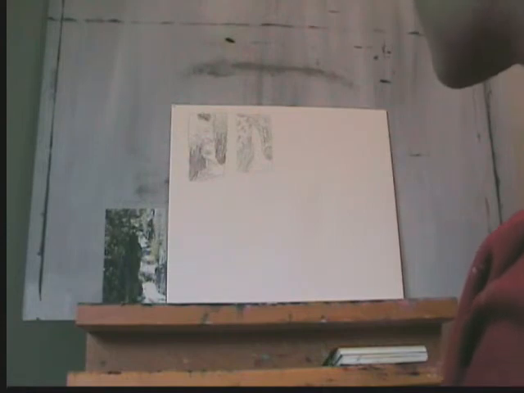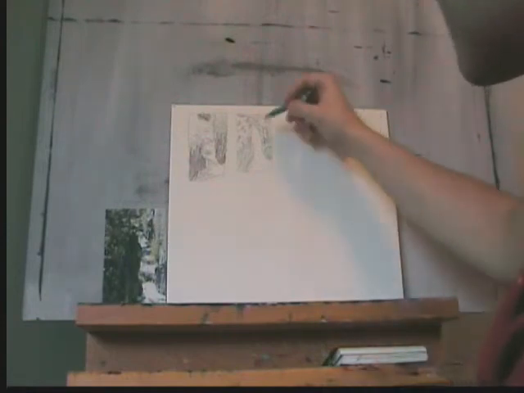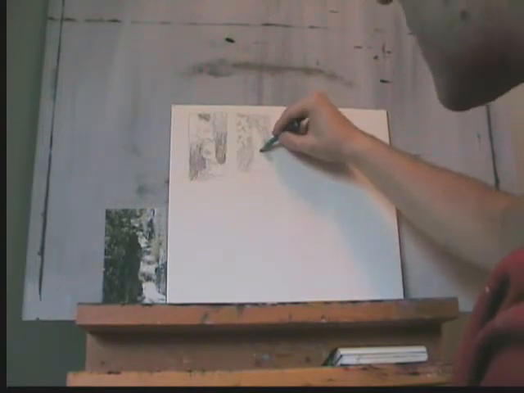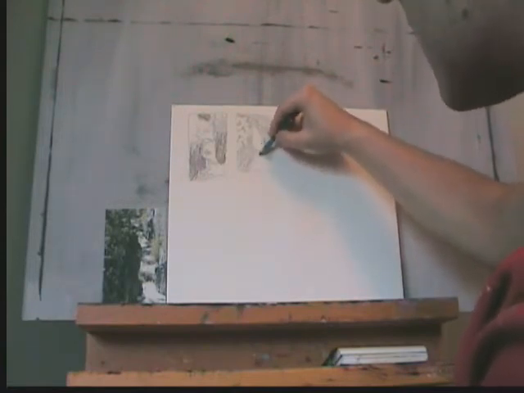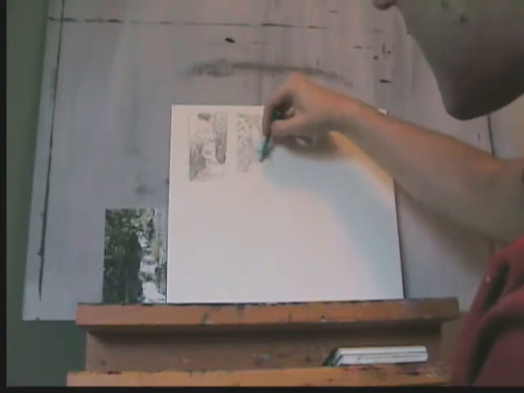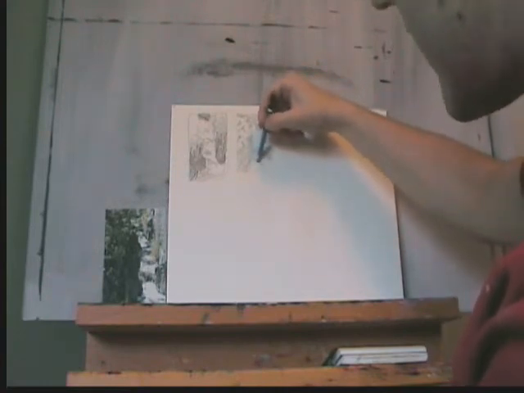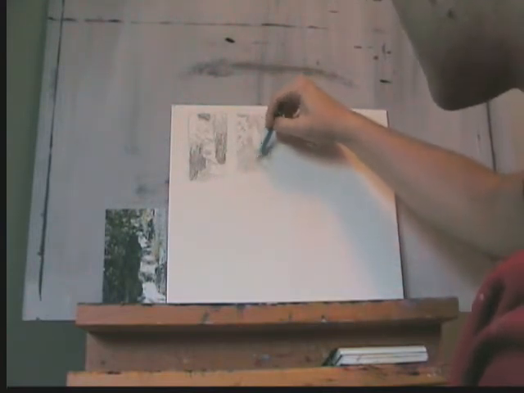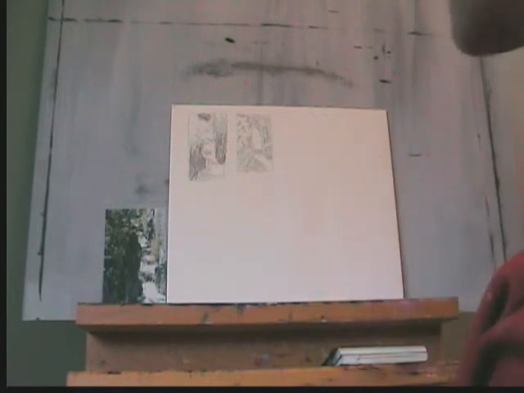Okay, now the river. I think I'm going to leave some of this white, and then I'm going to add, okay, there's the waterfall there. And then I think what I'm going to do is add a triangular shape of a shadow, even though it's not there, but I think I'm going to add it in, because angles make it interesting in a painting.